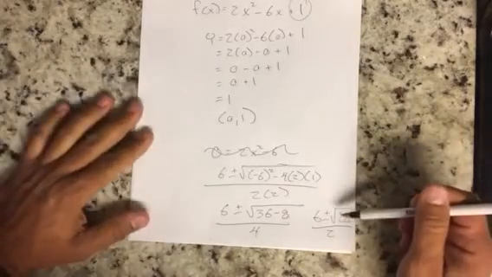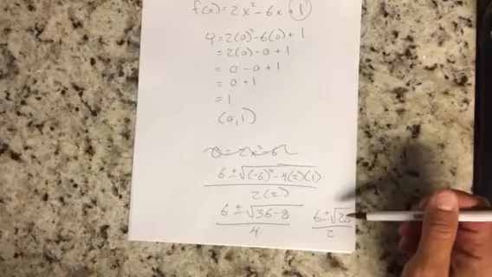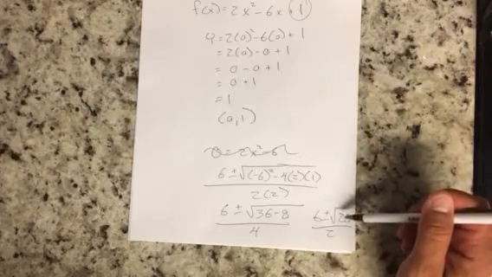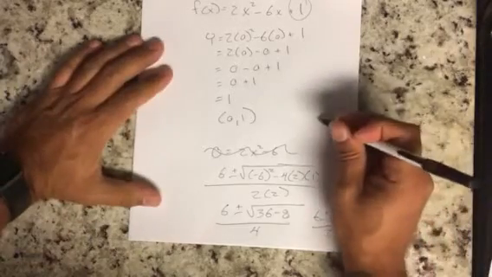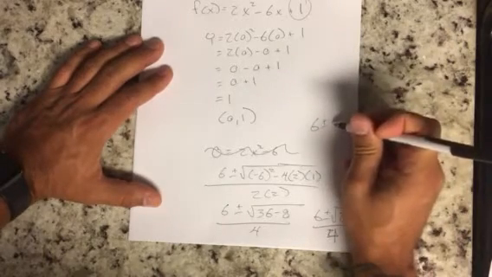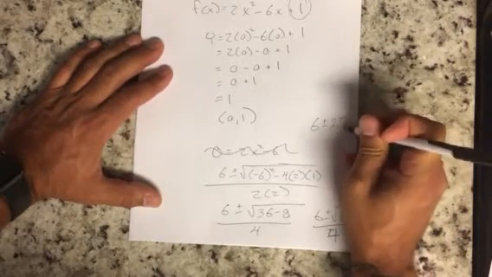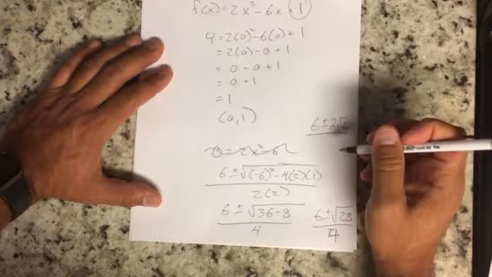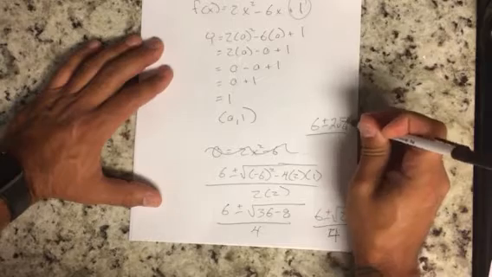I would simplify this to be, what is that, 4 times 6? That is not 4 times 6, 4 times 7.